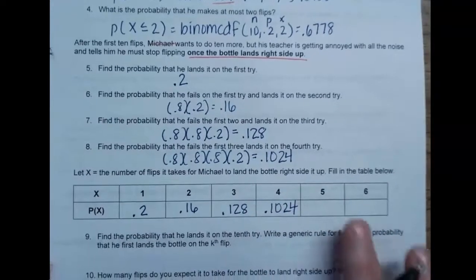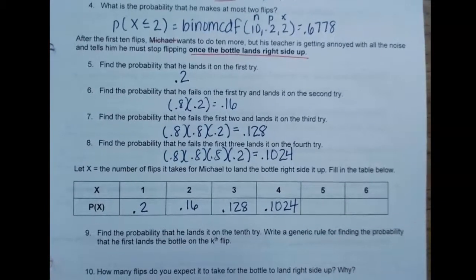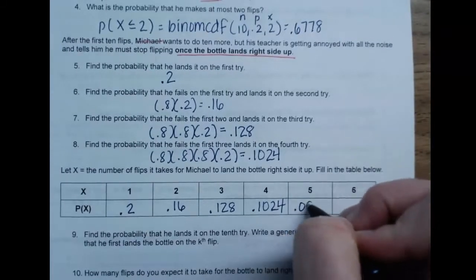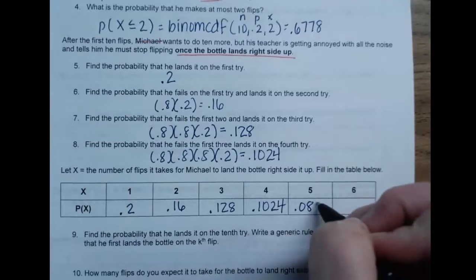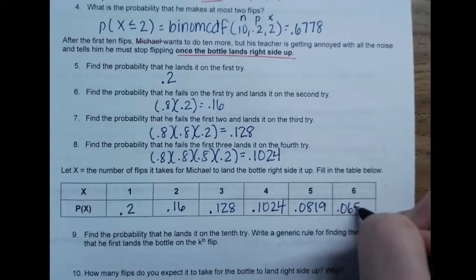So what I want you to do is go ahead and finish these last 2 and come back and let's see how you did. All right, for the last 2, I got 0.0819 and 0.0655.